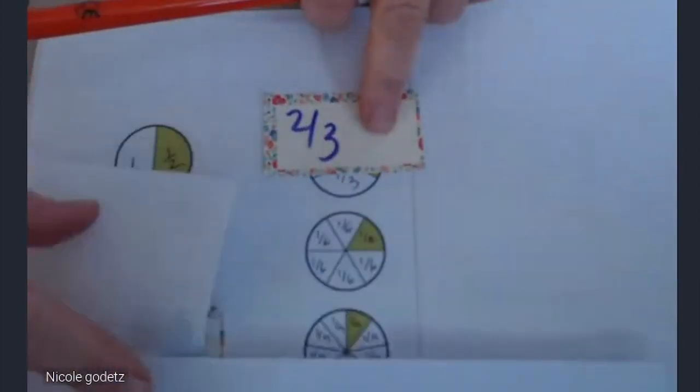How much is not shaded? Let's just get used to writing these fractions where it's not just one part. 1/3 is shaded, so 2/3 are not.